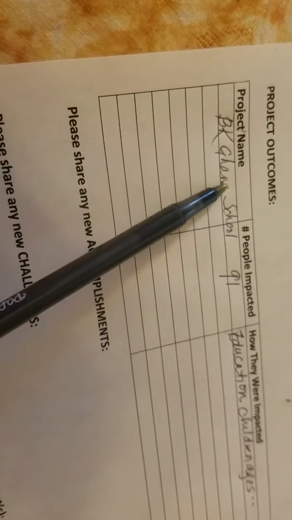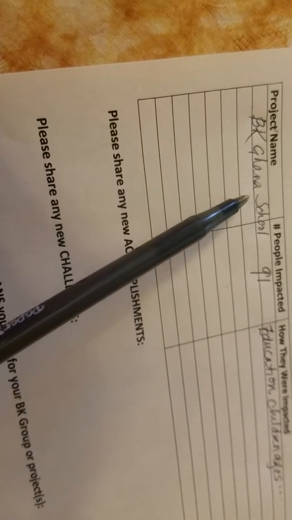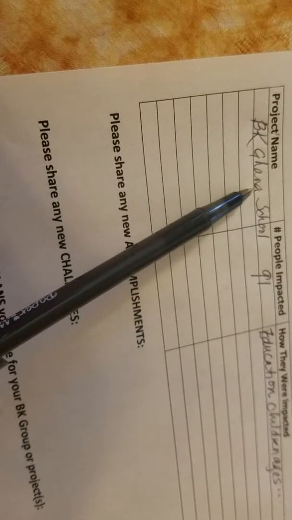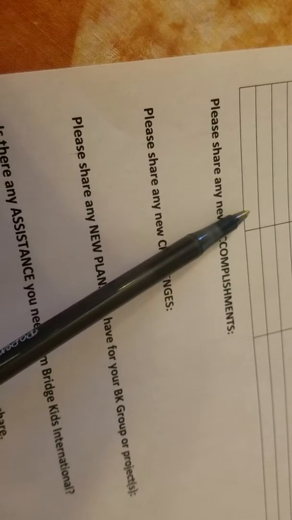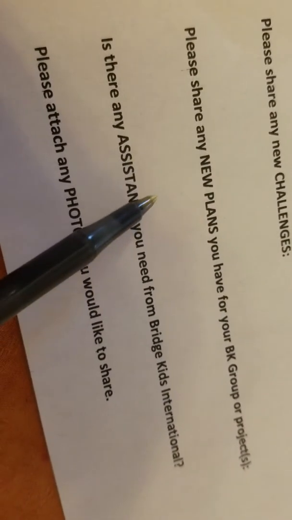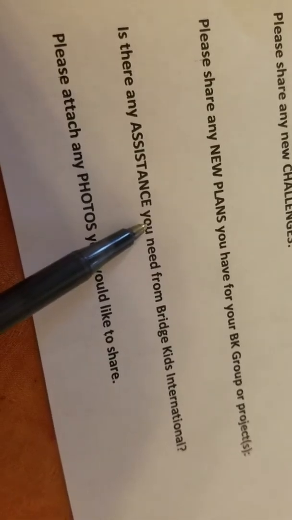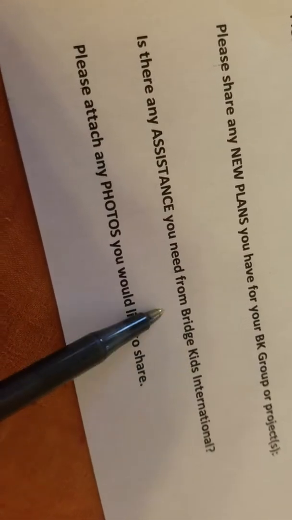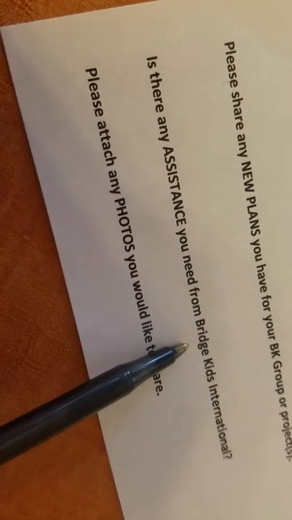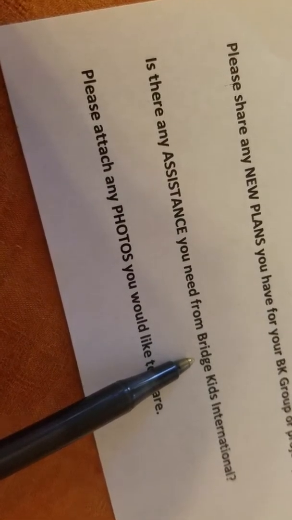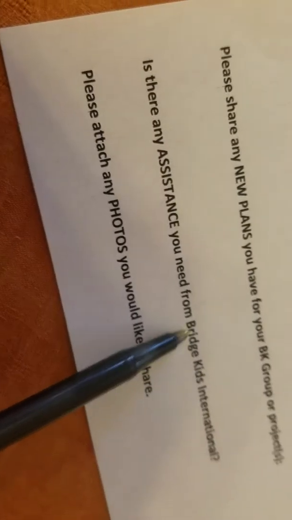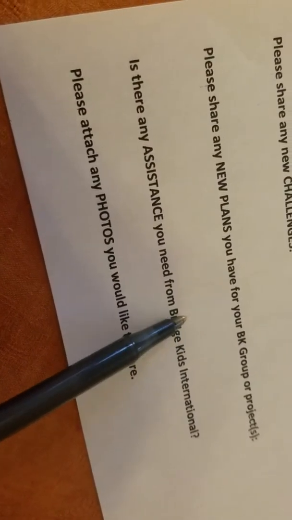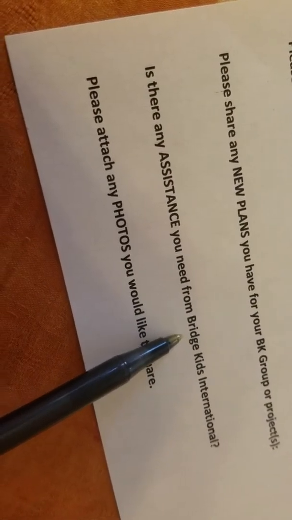So remember up here, those of you who have ongoing projects, you should continue to report on your ongoing projects. As many as you have, you should report on them. And is there any assistance that you may need from Bridge Kids International? This is the time to tell us, hey, we need some support, whether it's financial or maybe some technical support, or this is kind of what we're going through. We need to just talk to you about it.